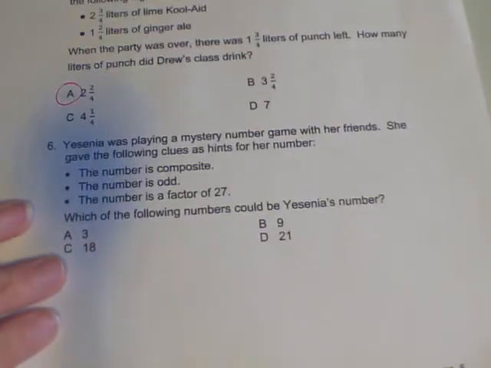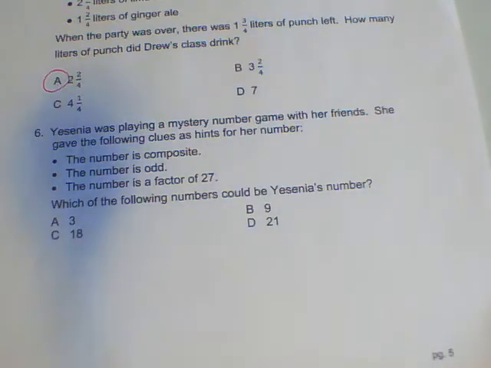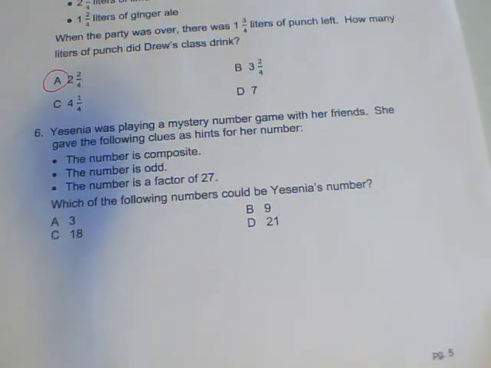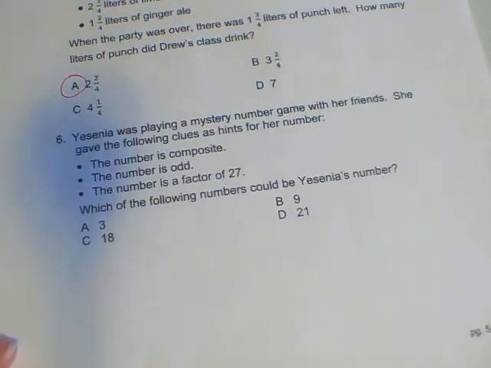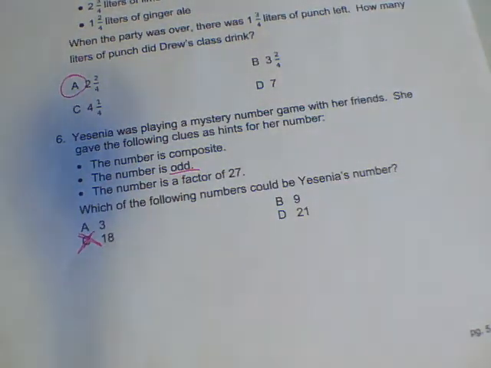Let's look at number 6. Number 6 says, Yanisha was playing a mystery number game with her friends. She gave the following clues as hints for her number. The number is composite. Okay, so the number is composite, so we know that. The number is odd. The number is a factor of 27. Well, first, I see number 18. That's an even number. That is not odd. So I know that it cannot be letter C.